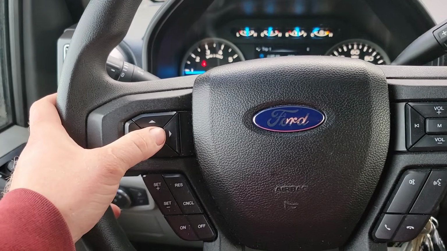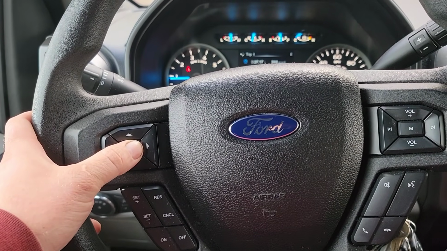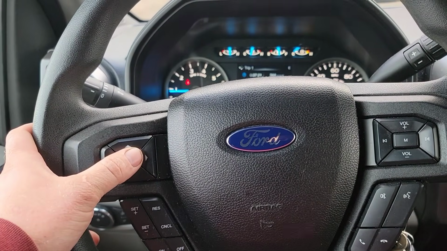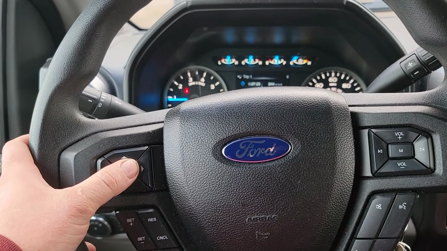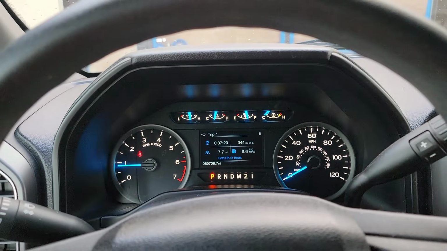And that's holding this for 5 seconds. Cycling the key on. It does not have to be running. You can start it if you want. So you hold this down, 1, 2, 3, 4, 5. Continue holding, cycle the key on or push button on, 1, 2, 3, 4, 5, and then it brings up engineering test mode.